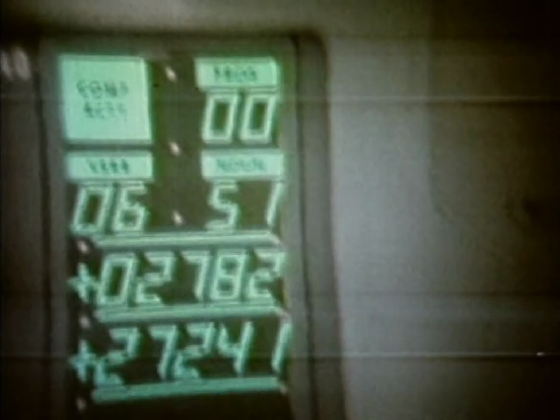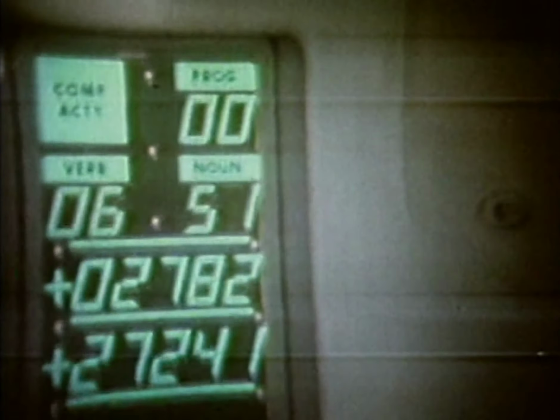Roger, copy, and we see the DSKY flashing with a 651. In fact, we can read registers 1 and 2 quite clearly. Yeah, the old high gain angle telling us which way the Earth is. Copy. That's a beautiful picture. Clarity is outstanding.